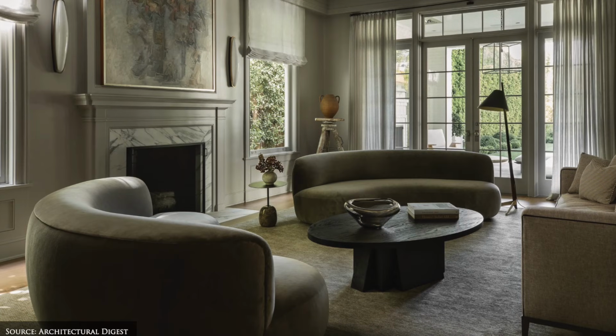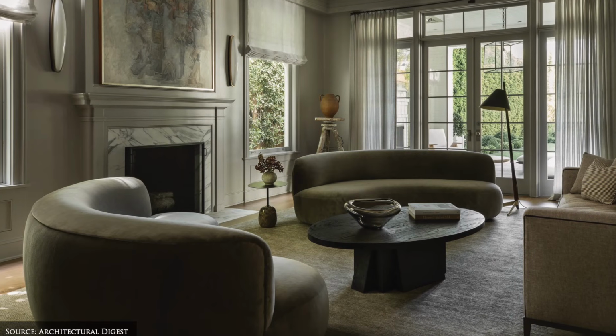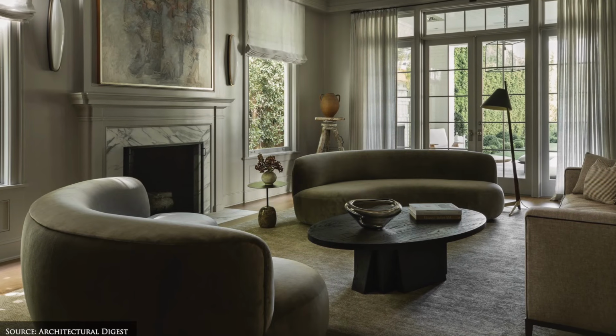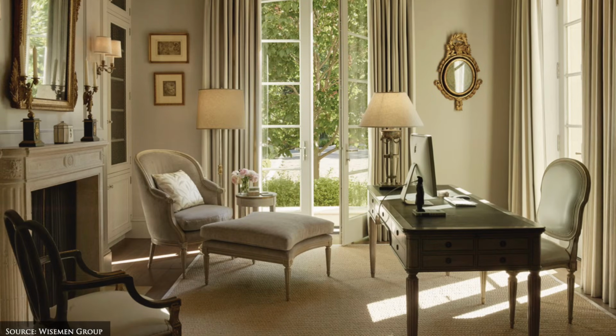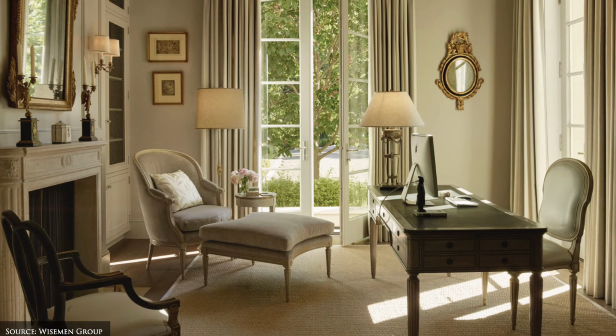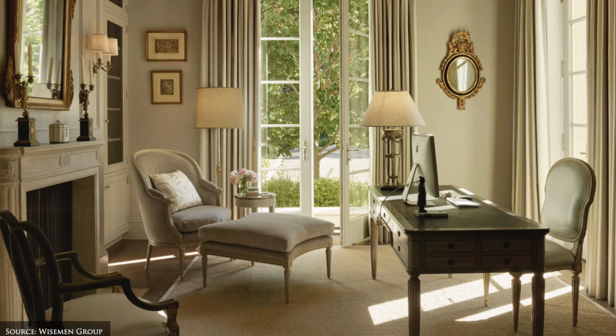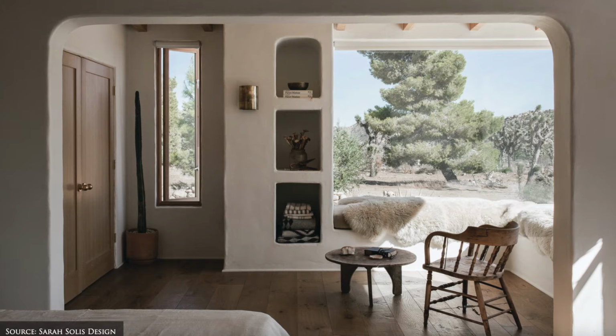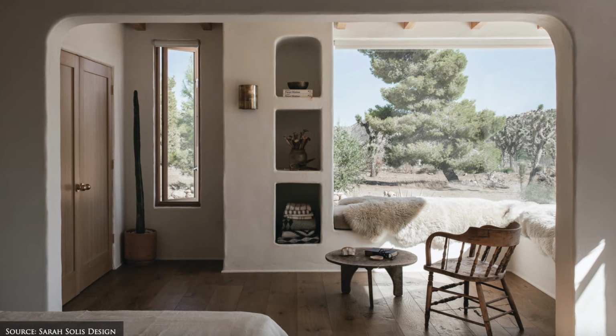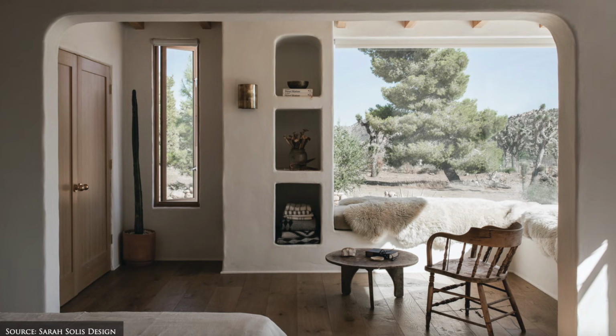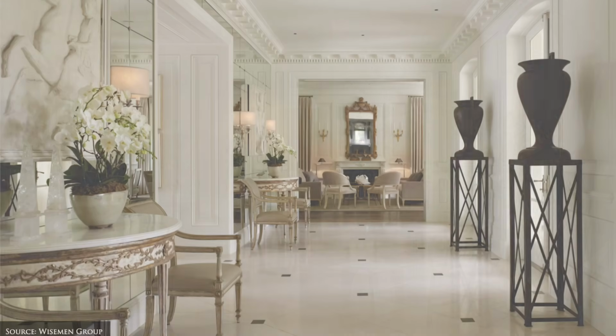Negative space. Striking the right balance between positive and negative space is another key component of balance. Negative space refers to the distance between and around furniture and objects and their proportions within a room.